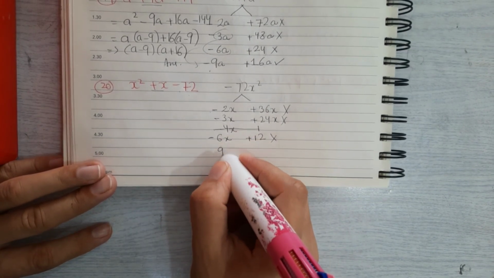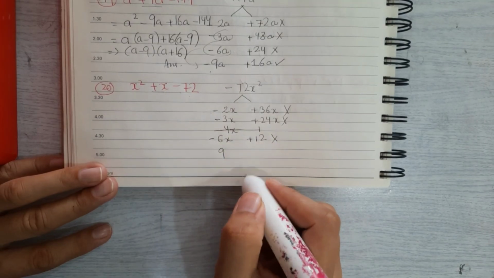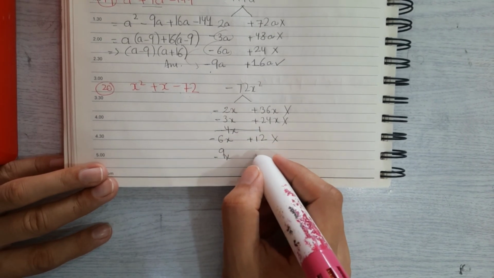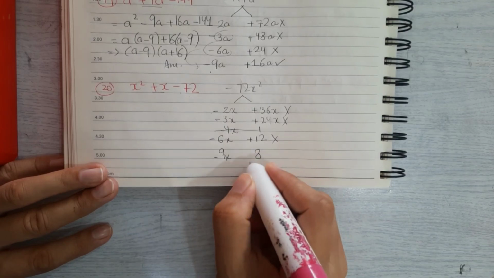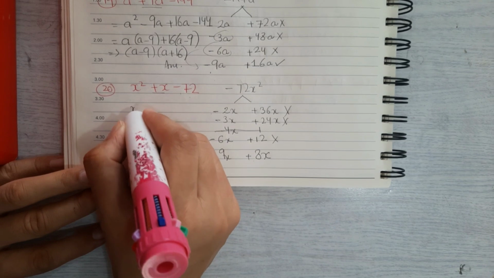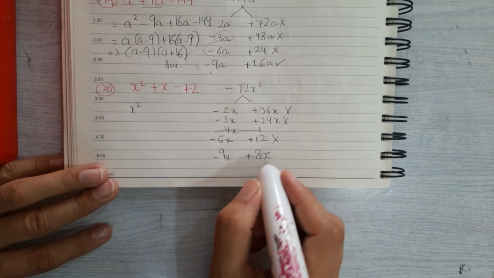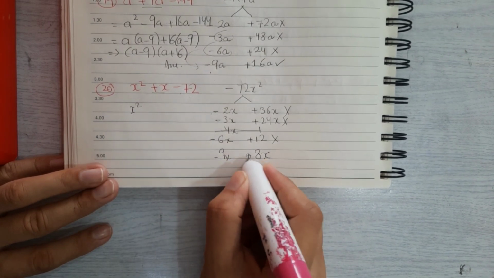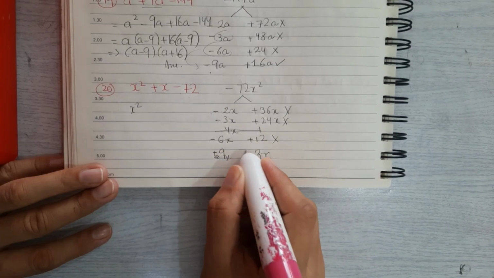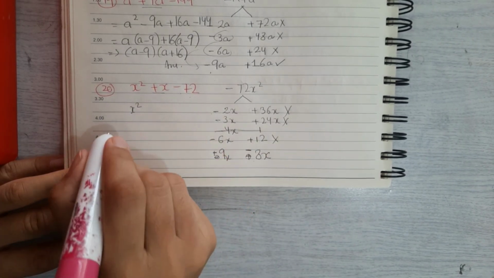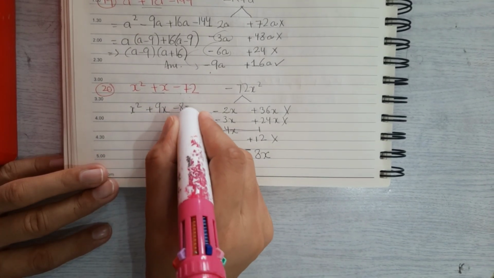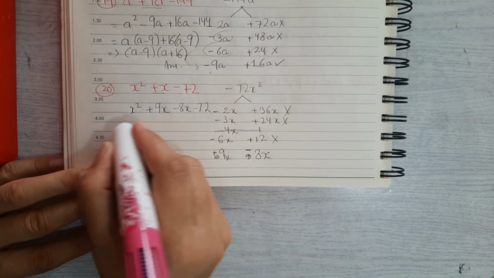Now let's directly try it with 9. This was the same as the last one, divisibility rule 1. So minus 9x, 9 multiplied by 8 is 72. So that means this combination is gonna work. x squared, and I have written the bigger number here, so the bigger number will have a plus sign and the smaller number will have a minus sign. So it will be plus 9x, and then you have minus 8x and minus 72, right?